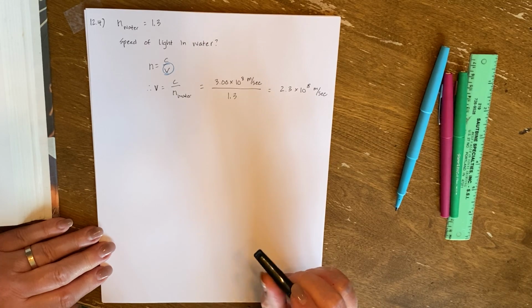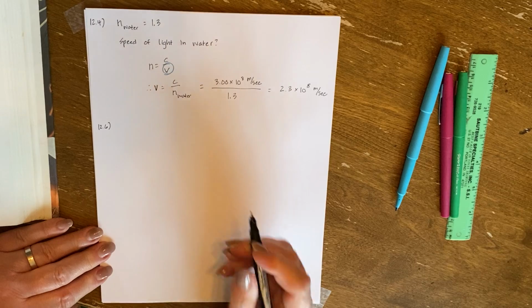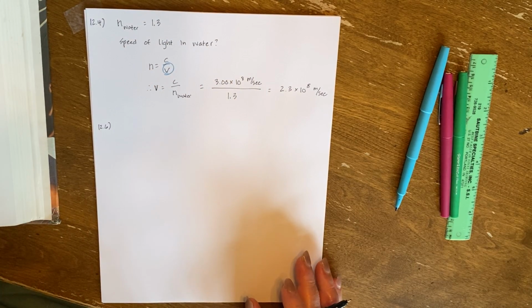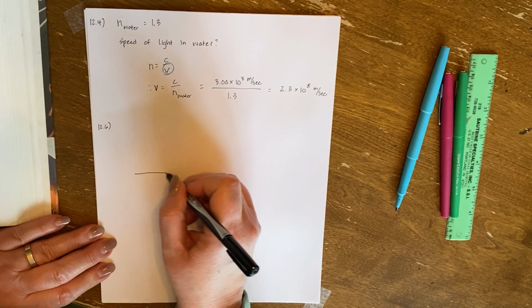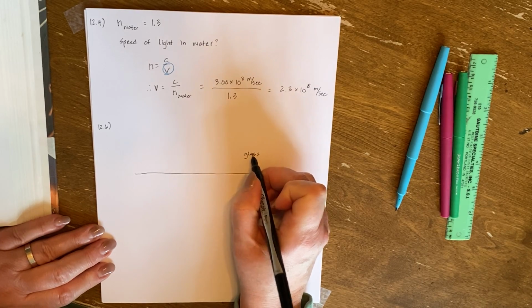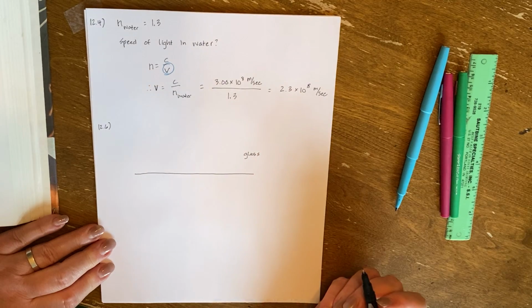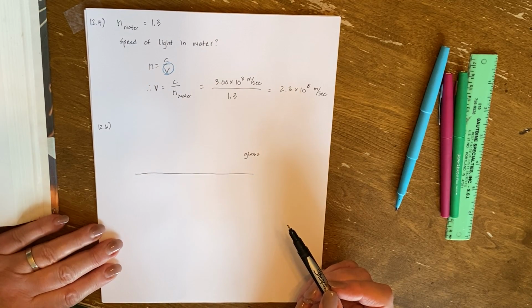Okay, so hopefully that helps clear that one up. Then let's look at 12.6. It's another application of Snell's law. It says a light ray is traveling through glass. So this is a little bit different because most of our problems tell us that light is traveling through air and then it encounters something else. This one's the opposite. In this case, the light is traveling through glass.